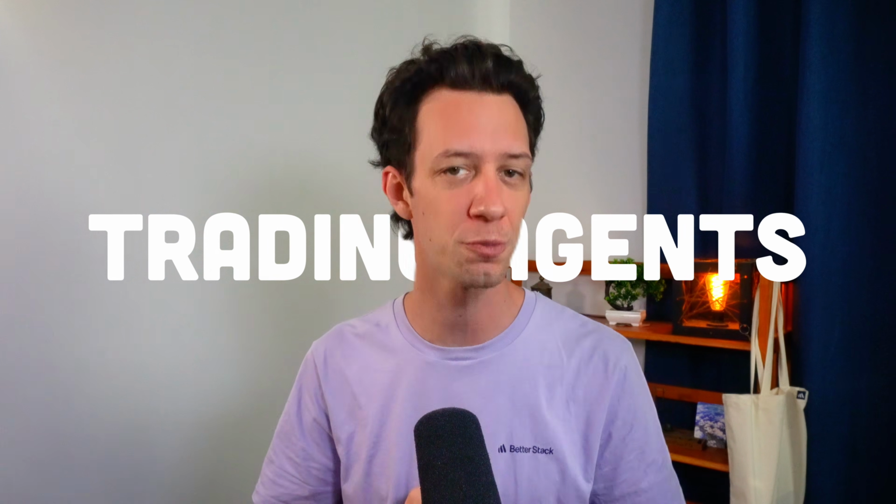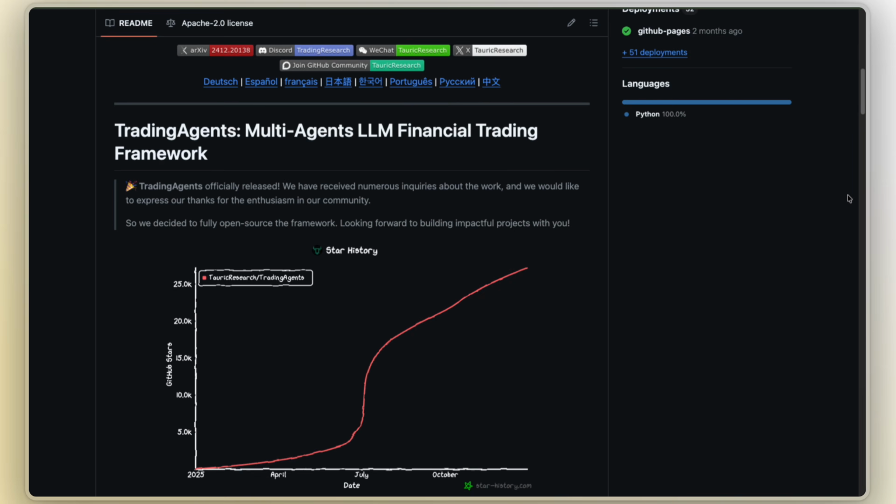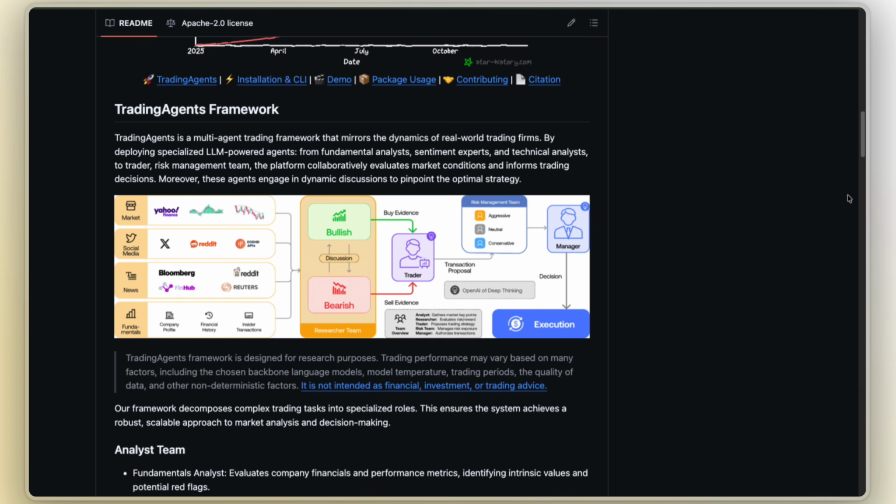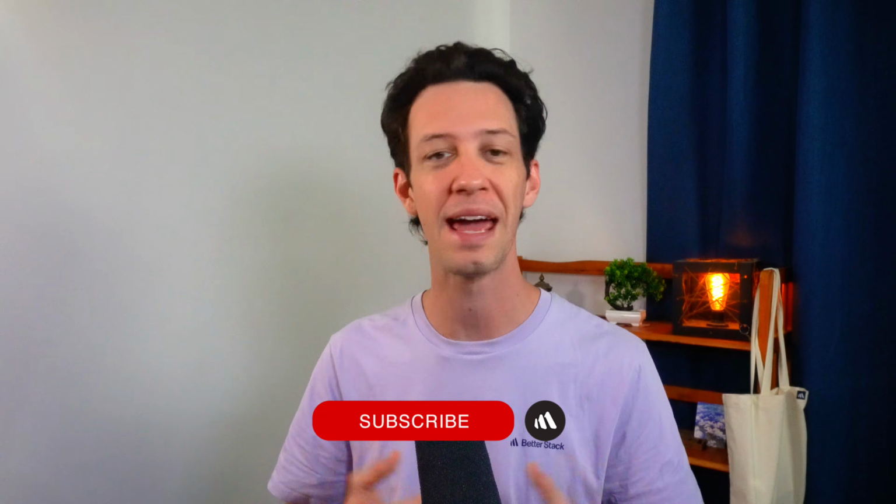And today I'm going to look at something called TradingAgents, an open source Python project that's gaining a lot of attention because it simulates a trading firm, but using AI. Quick warning, this is not financial advice, it's just a sandbox for developers who want to experiment with AI workflows.